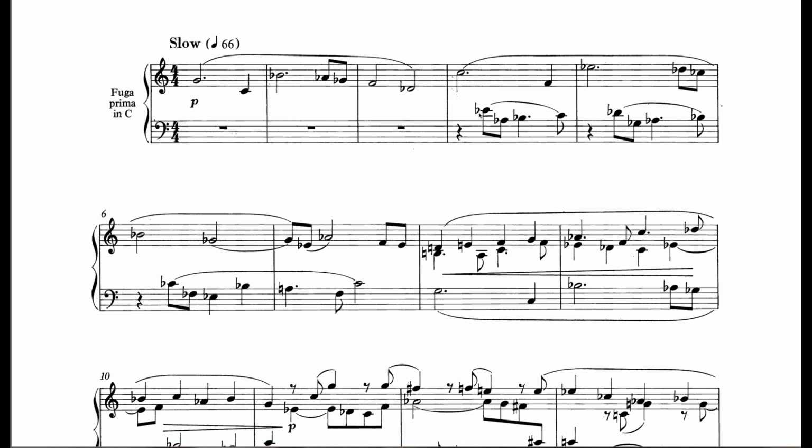And then accompanying that is a counter subject down here, which sounds like this. That's the nice sort of austere sounding counter subject that goes along with the subject here.